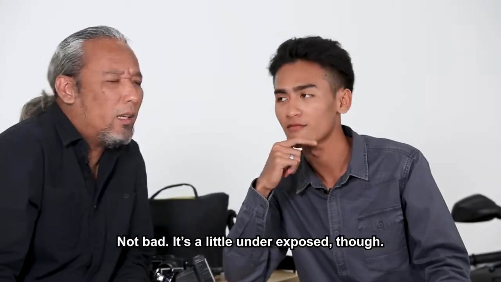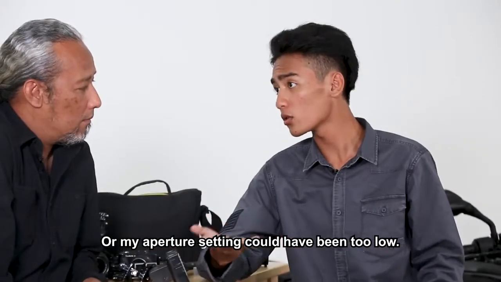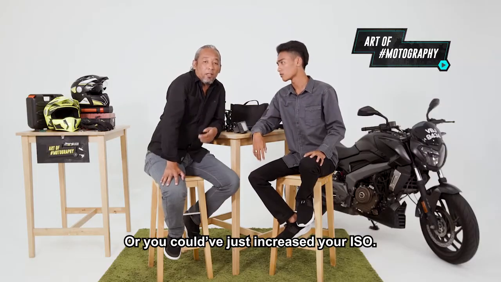Not bad. It's a little underexposed though. I think your shutter speed was too high. Or my aperture setting could have been too low. Or you could have just increased your ISO.